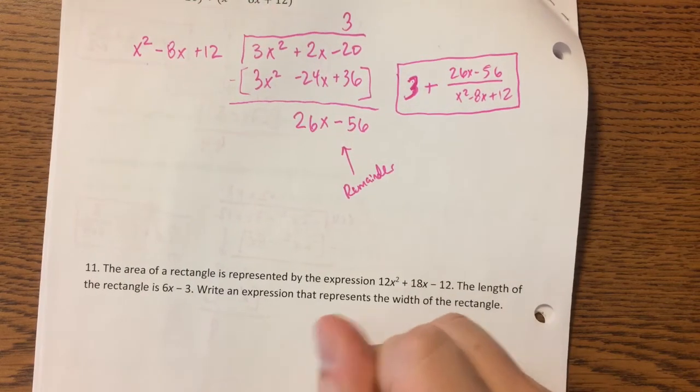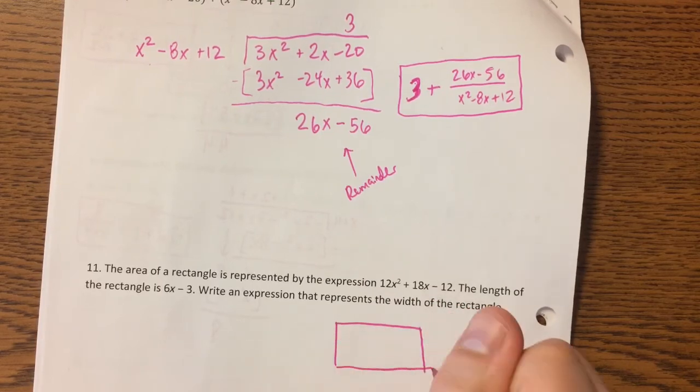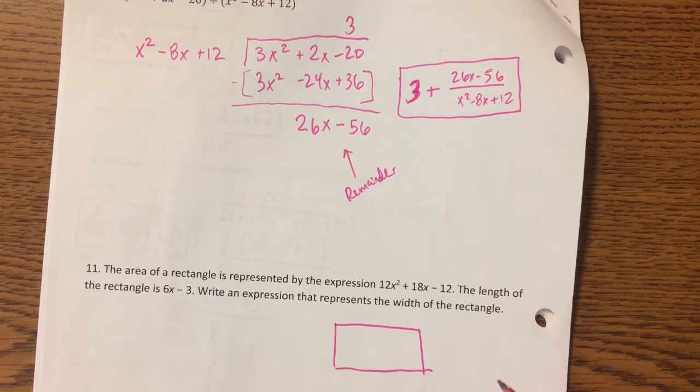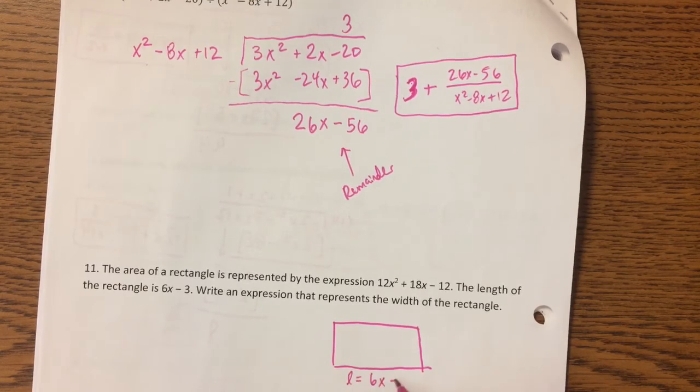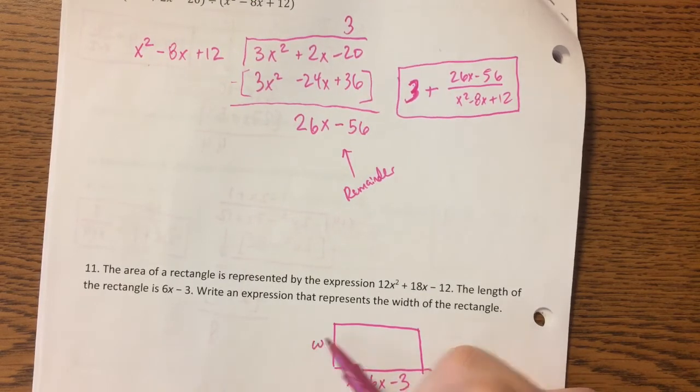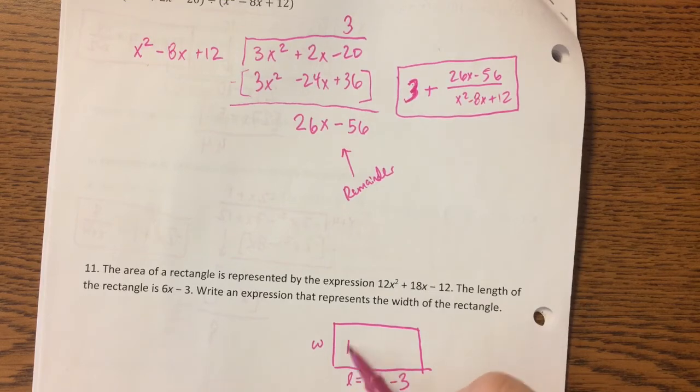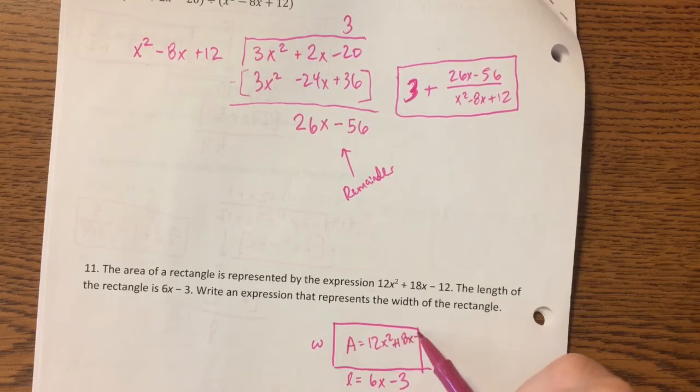If I've got a rectangle, yeah, length times width, right? So if we know that the length is 6x minus 3, we're trying to find the width. We know the area is 12x squared plus 18x minus 12. I'll just make this a little bigger.